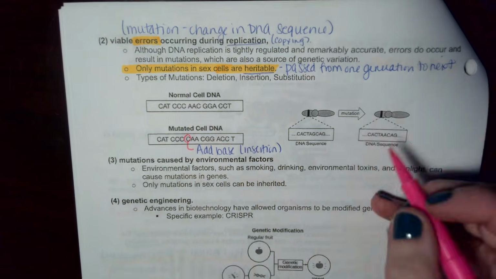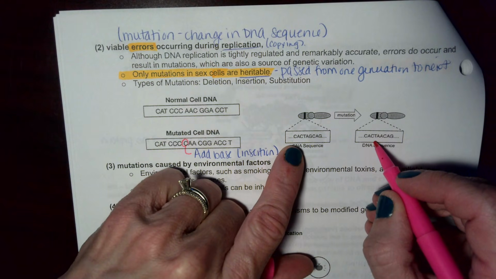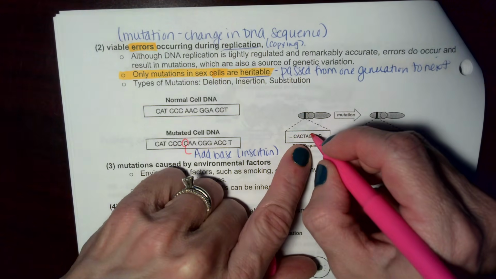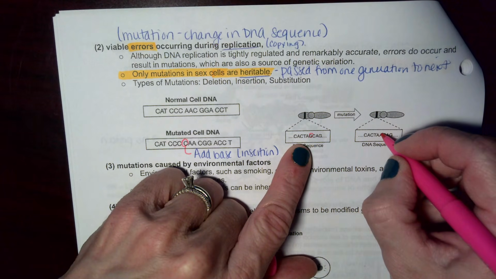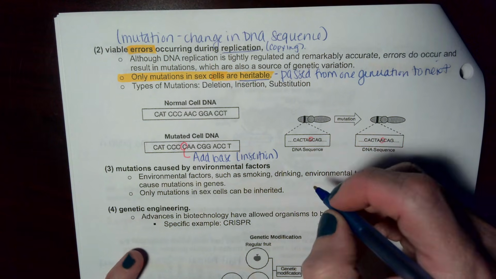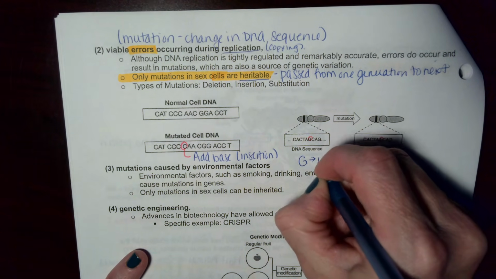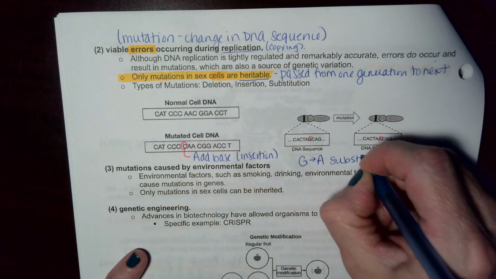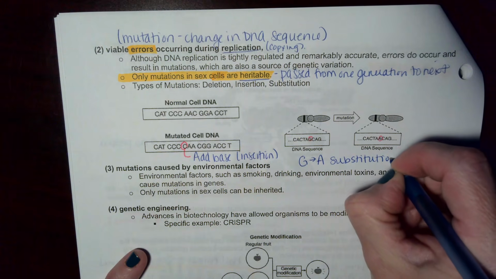I do the same thing for this one. C-A-C, T-A-A, different. I just changed one letter in this case, G to A. When you go G to A and you're just changing one letter, that's called a substitution.